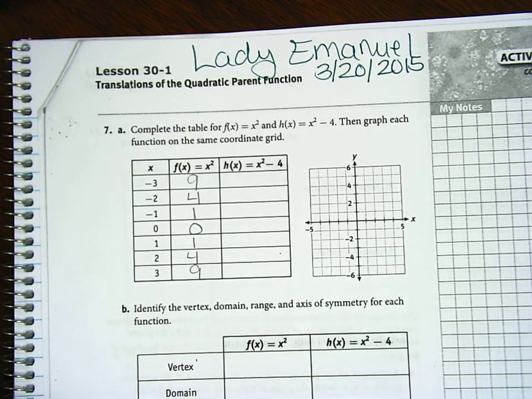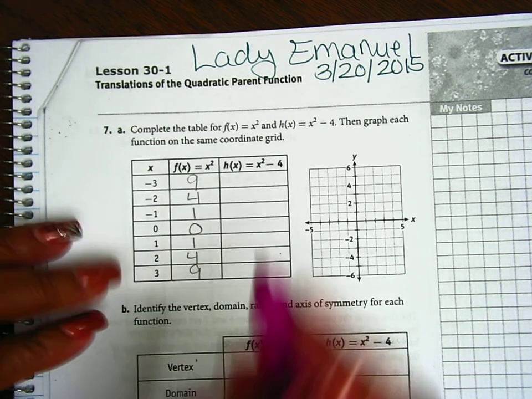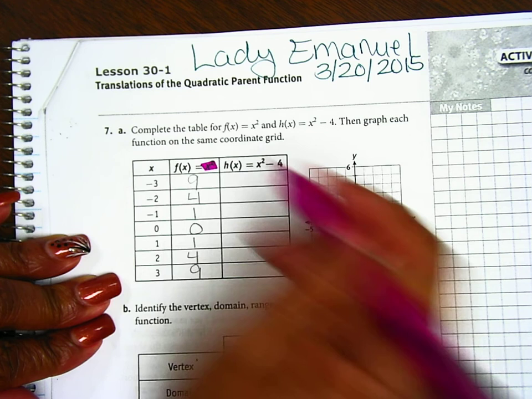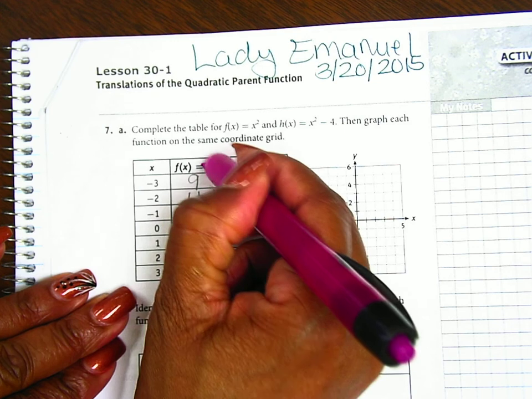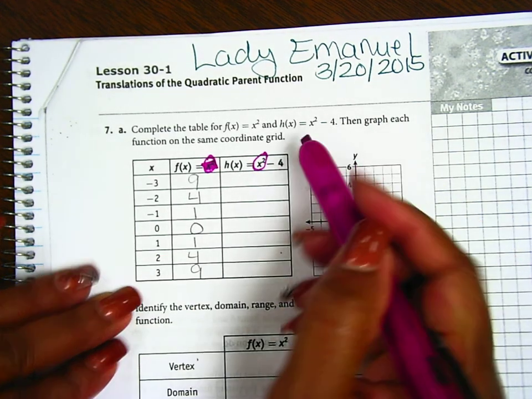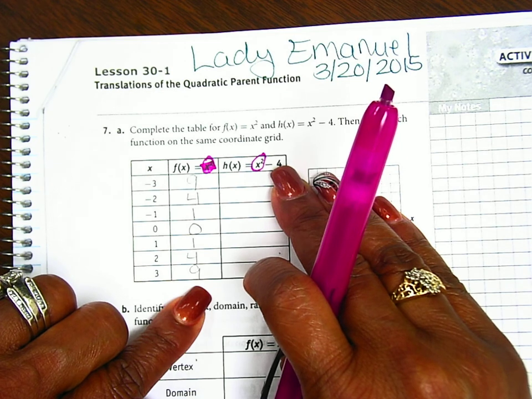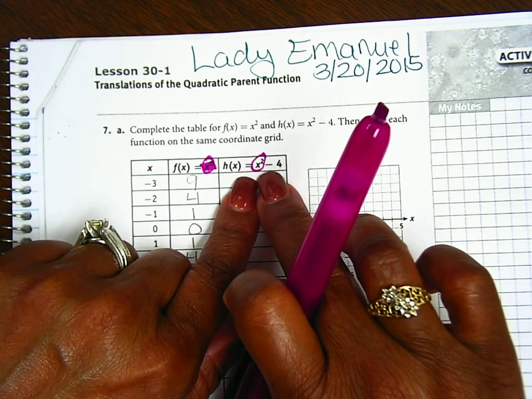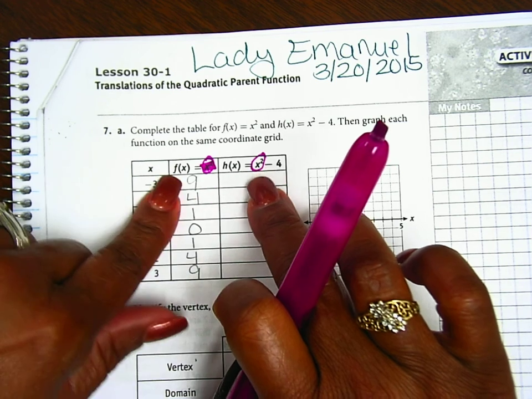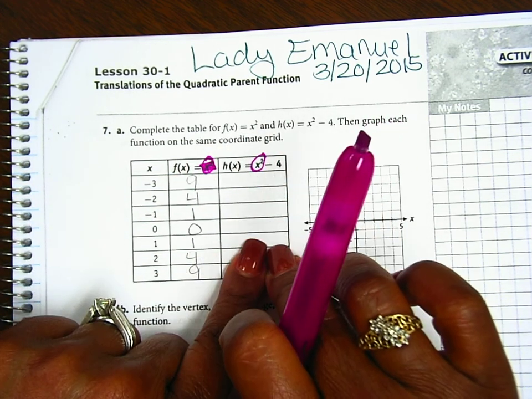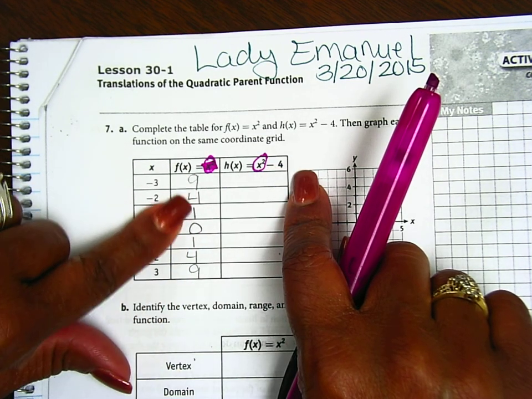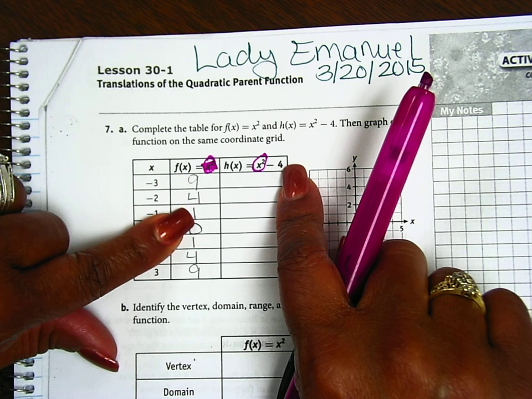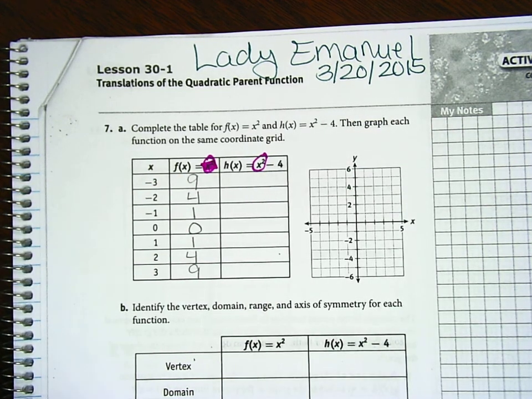Now, if you notice here, for our parent function, you have x squared for your equation. Then you have x squared here just as well. So therefore, I'm going to use the parent function to come up with the function h of x. So f of x is being used for this function. All I'm doing is taking x squared and subtracting 4. So since I know what the x squared values are, all I have to do to these values is subtract 4.